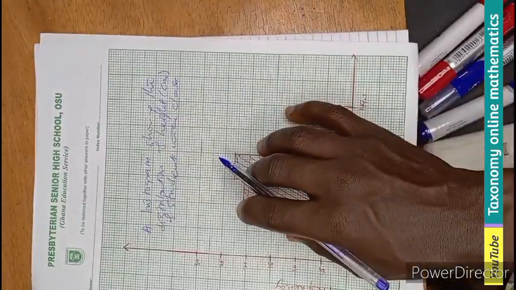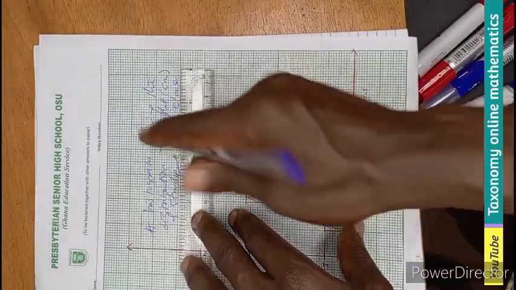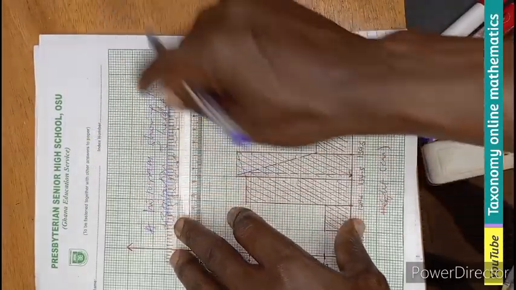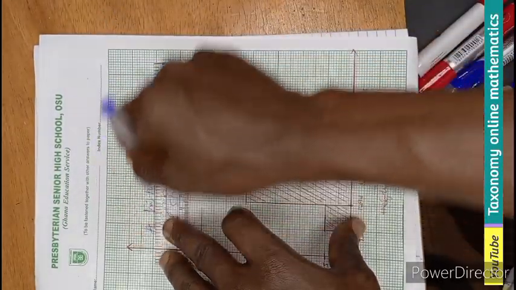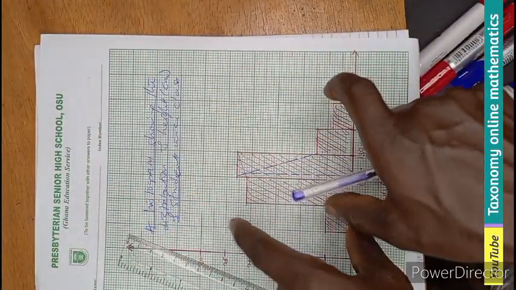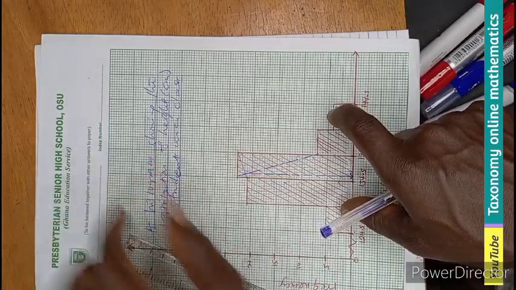You can get this from the question. Normally the title will be derived from the question. Then you underline it nicely. Try so that your title will not interfere with the bars that you have drawn. So the title will be just at the top.